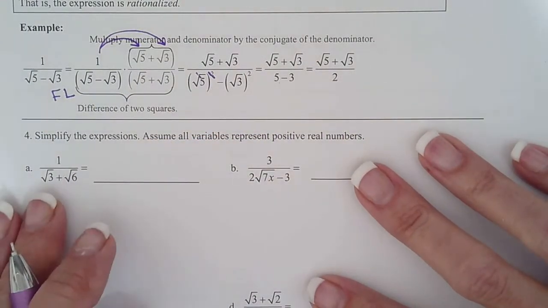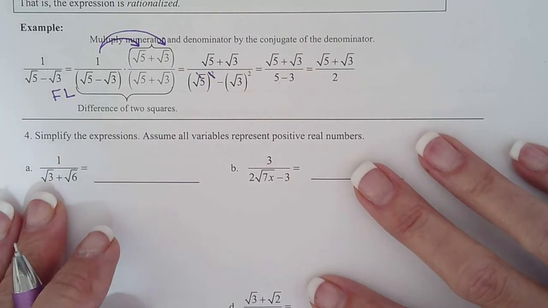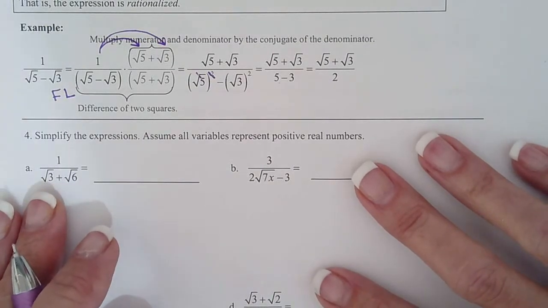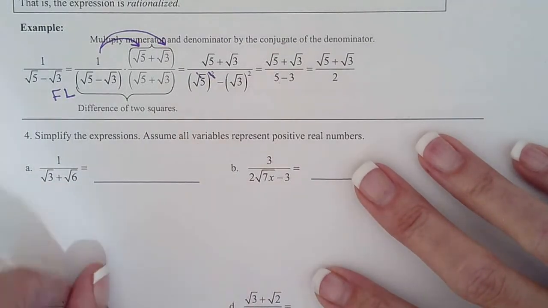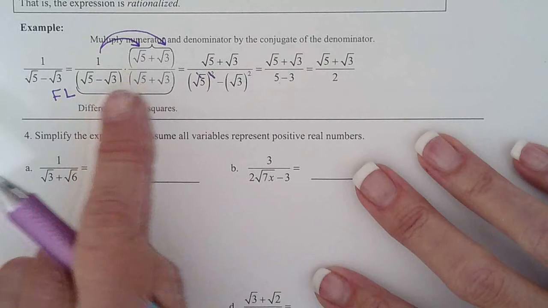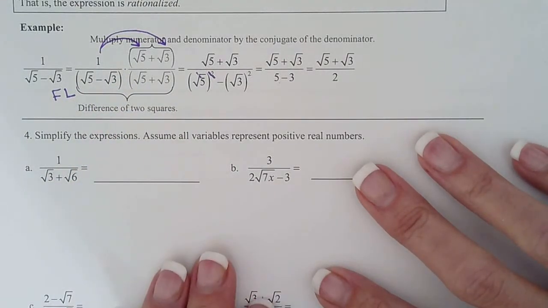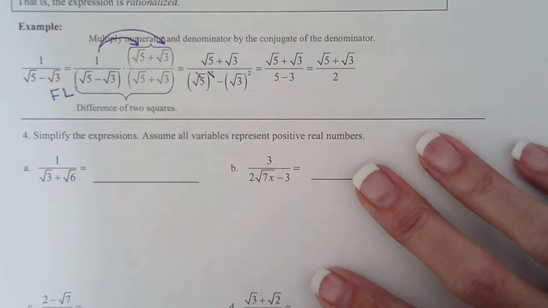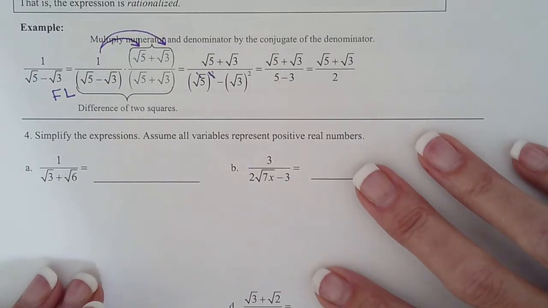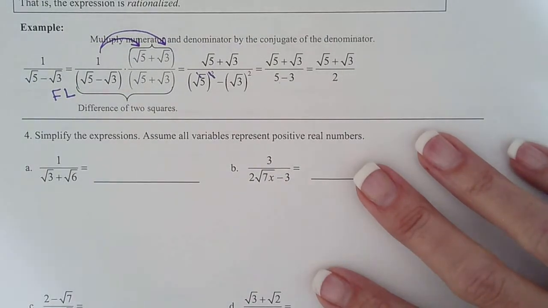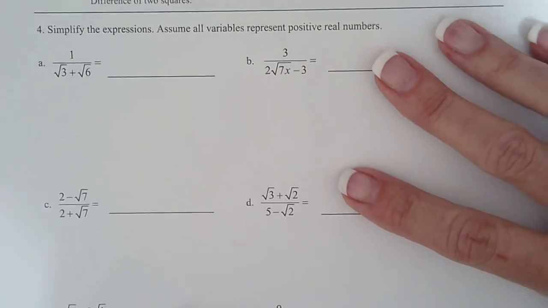And this you might remember. Hopefully you'll remember, because in a couple days we're going to be doing imaginary numbers. And guess how we get rid of imaginary numbers in the denominator? Same way, conjugates. So this is a really important assignment because it carries over into 6.8. So let's practice on a couple.